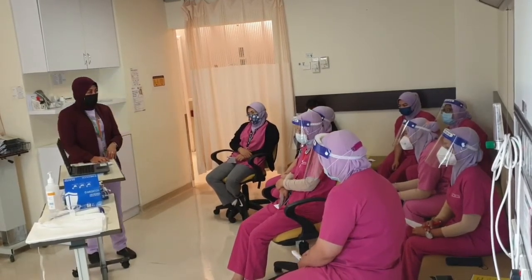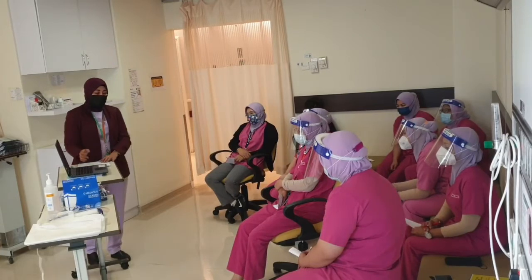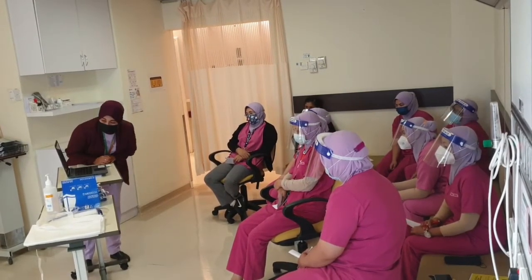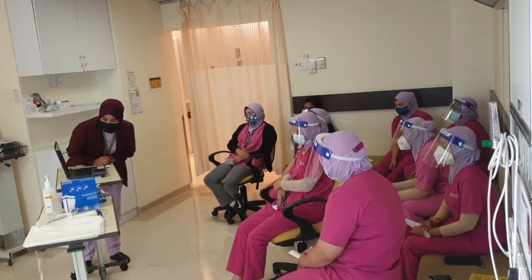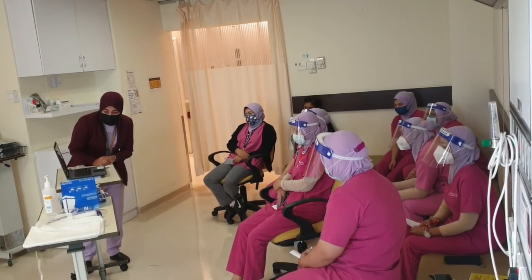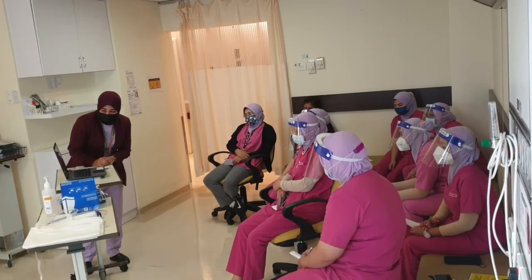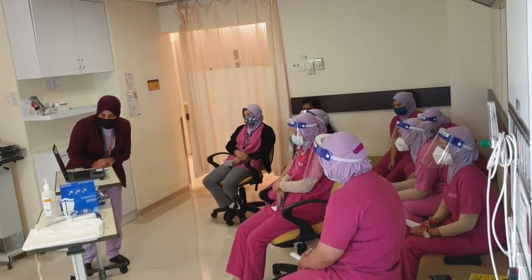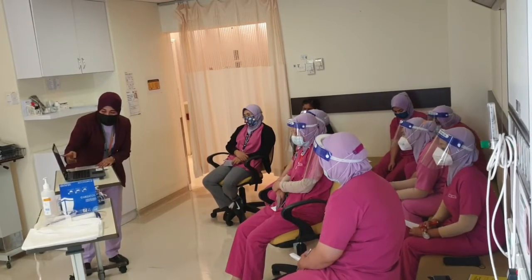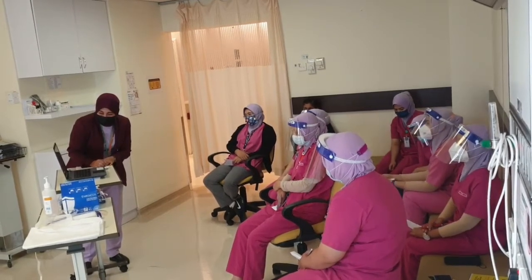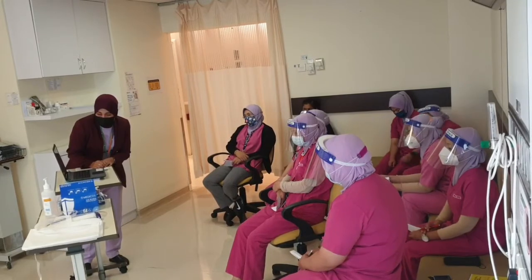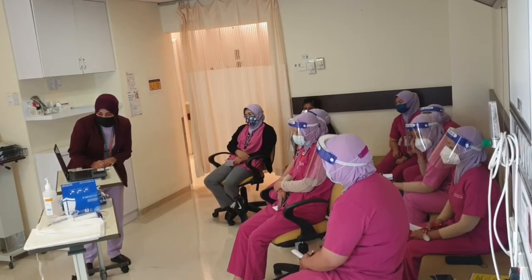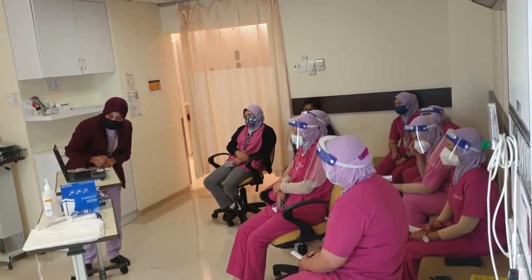This is a slide show of the proper removal of gloves. First, pinch and hold the outside of the glove near the wrist area. Peel downward away from the wrist, turning the glove inside out, and pull the glove away until it is removed from the hand, holding the inside-out glove with your gloved hand.